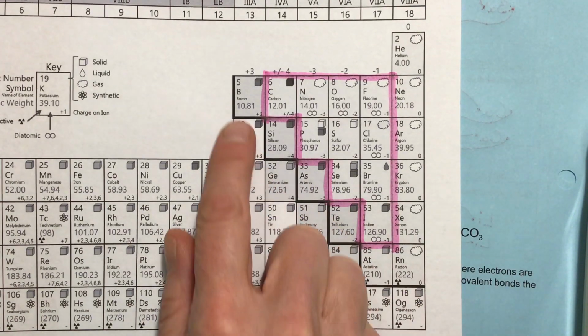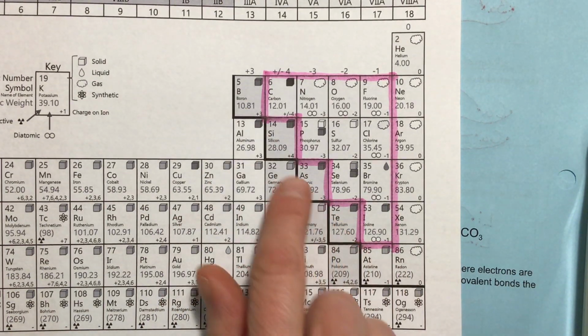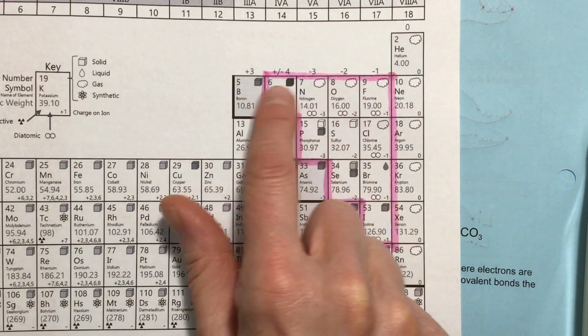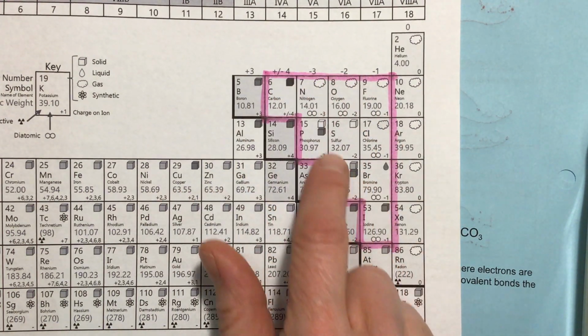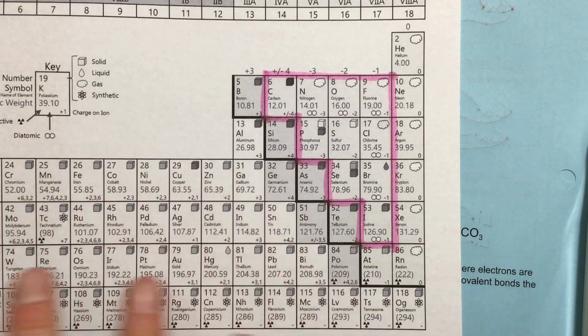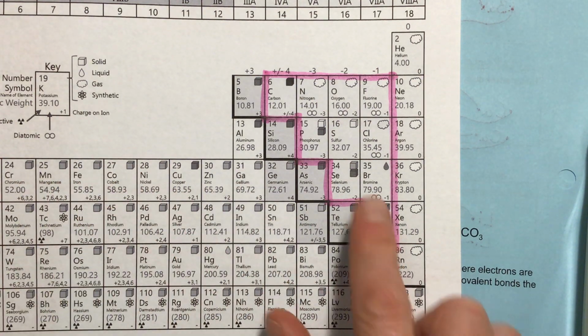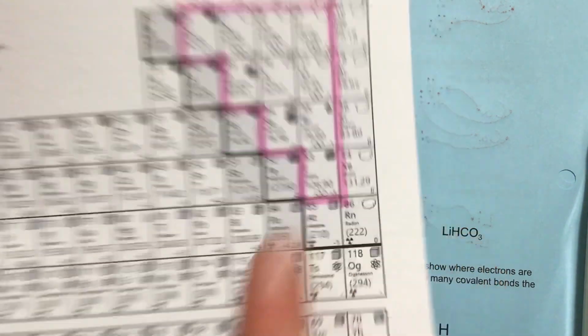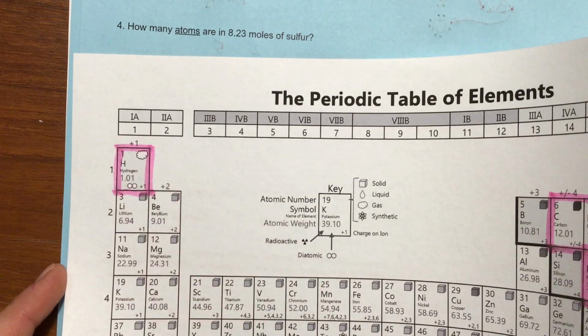This area here are called metalloids. We're not really going to work with those at all. And then these are nonmetals, so they're highlighted in gray on the periodic tables we have in class. Here I've outlined them in pink. So again, an ionic compound is between a metal, anything from over here in the white, plus a nonmetal, which would be one of these or hydrogen.